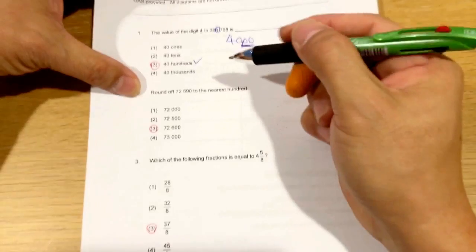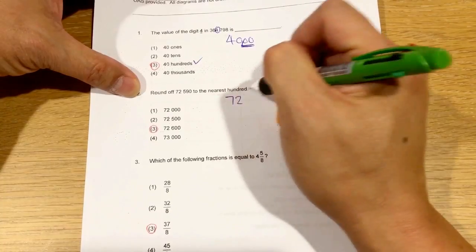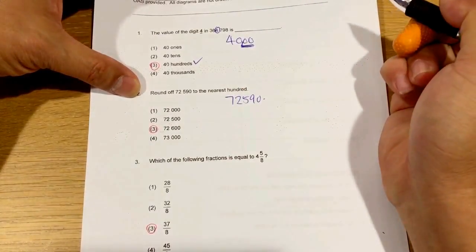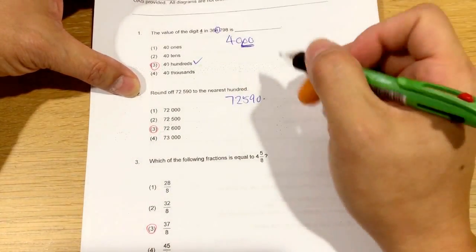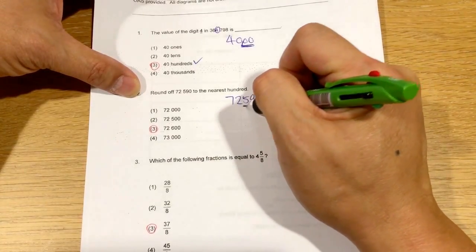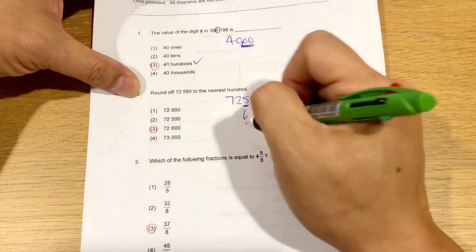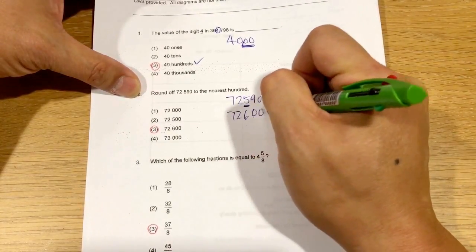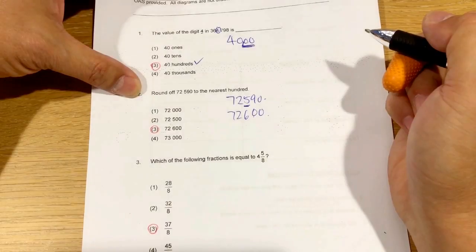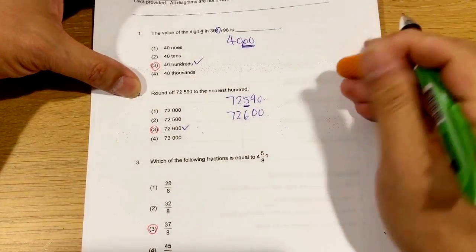Second question, rounding off 72590 to the nearest 100. So here we have 5 being the tens digit, we round it up, so that becomes 6. So it's 72,600 when rounded to the nearest 100. And that's the answer there.